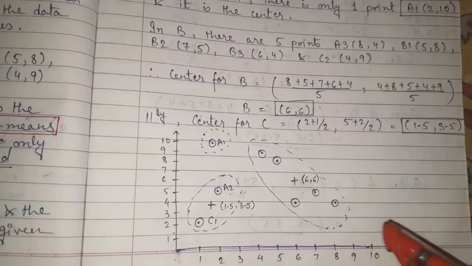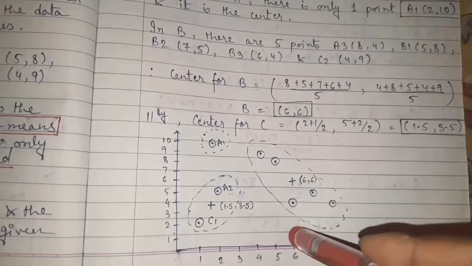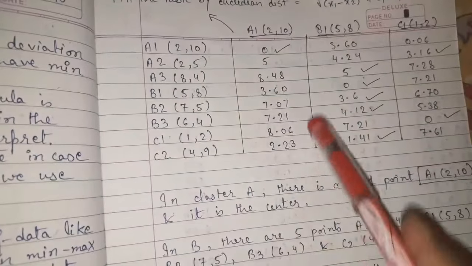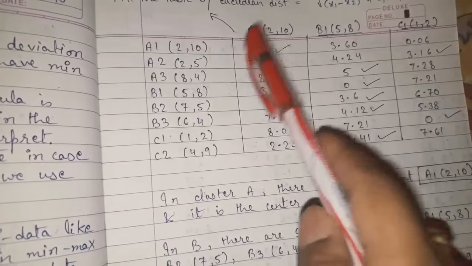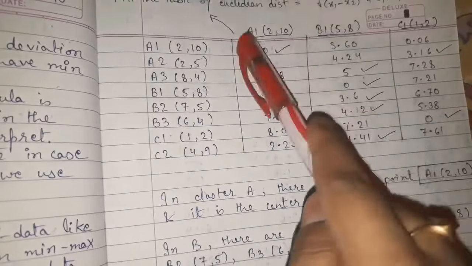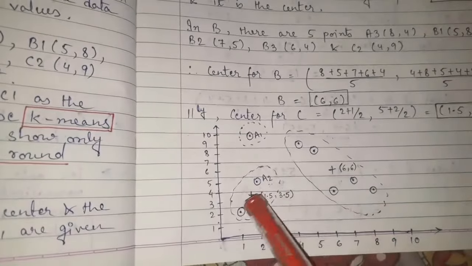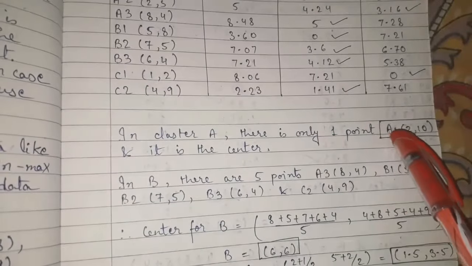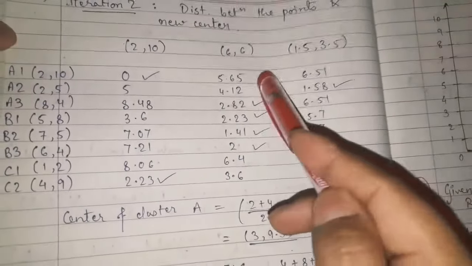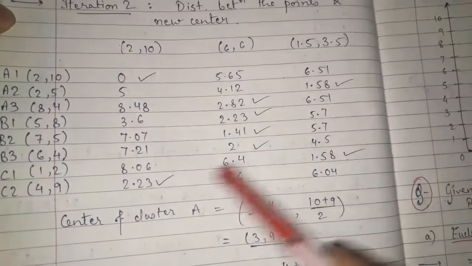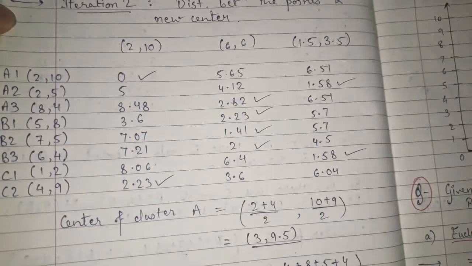So for this question, whatever task I have done till now, I will do it one more time. Starting from finding out the distances, here we found the distances with the centers A1, B1 and C1, which were my initial centers, but now in the second iteration I will take these 3 new centers. The 3 new centers were 2, 10, 6, 6, and 1.5, 3.5. So in the second iteration, I will take these centers, again take all the data, and find the distances between them using the Euclidean distance as I have done earlier.